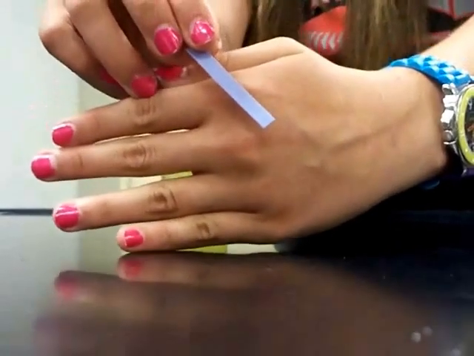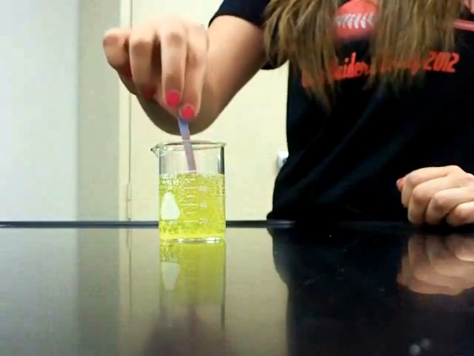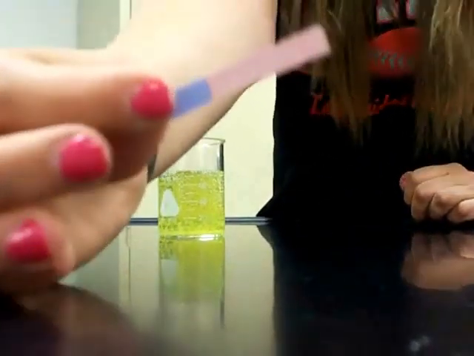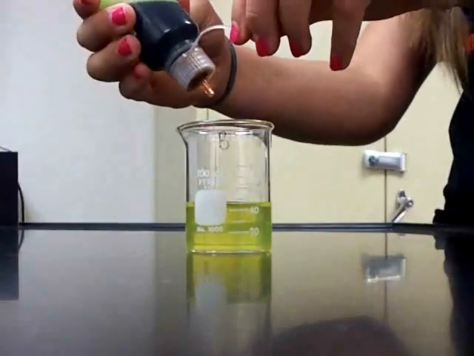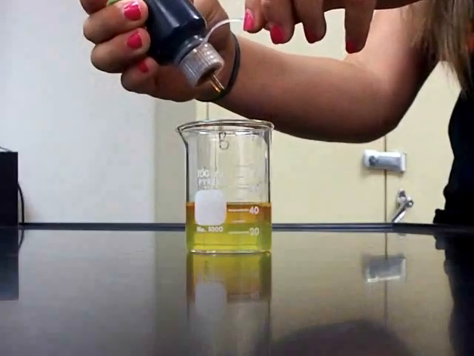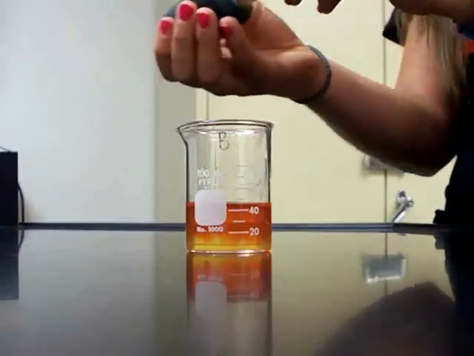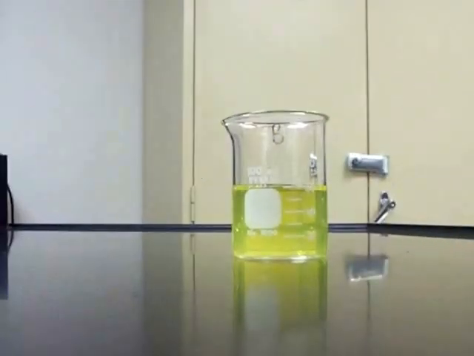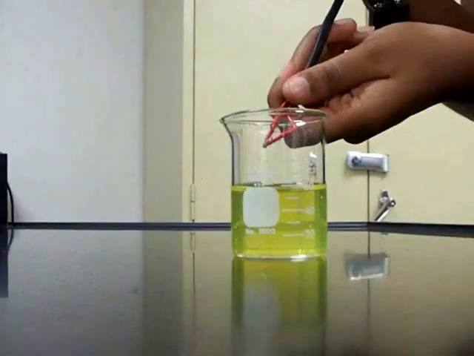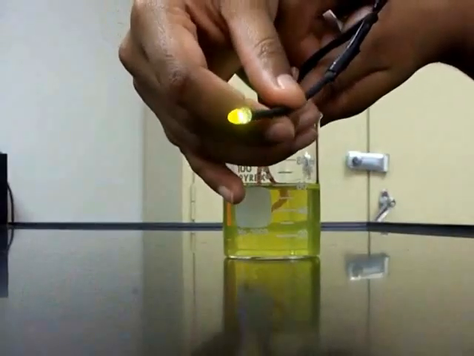This is blue litmus paper. As we dip it into the Mountain Dew, we can see that the color changes to red, indicating that it's an acid. This is the universal indicator. As a few drops go into the Mountain Dew, as you can see, it immediately turns red, indicating that it's an acid. Here is the conductivity tester. As we put it into the Mountain Dew, we can see that the light has turned green, indicating that it's an acid.